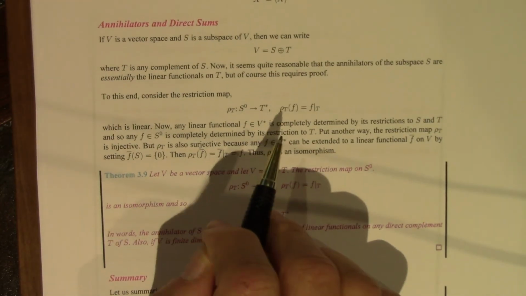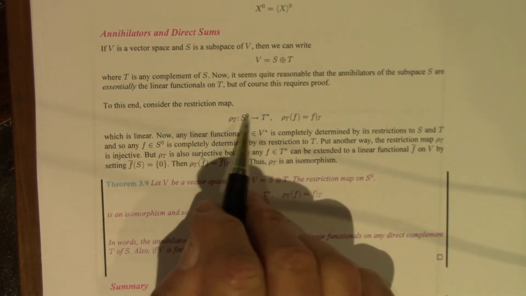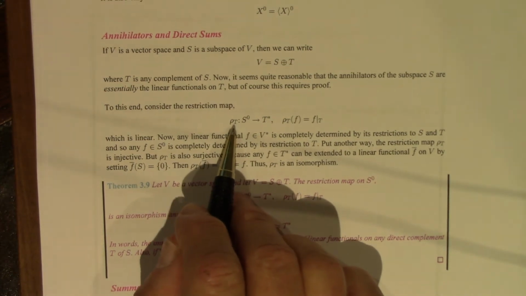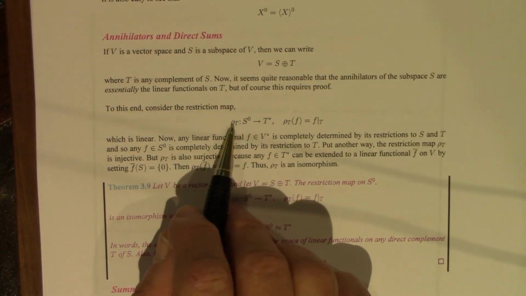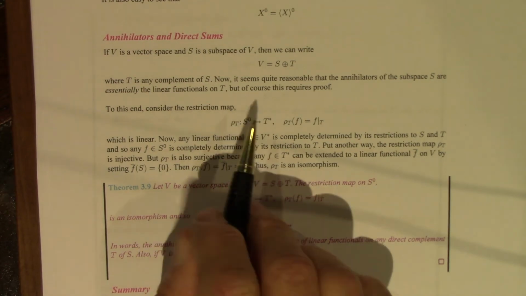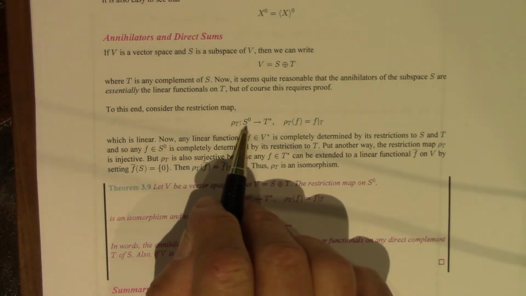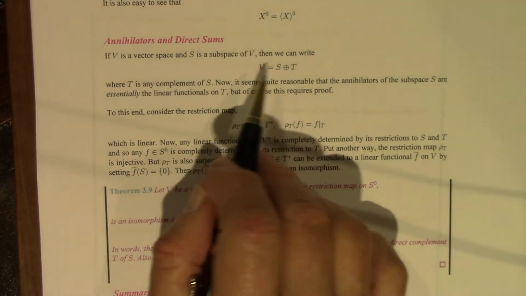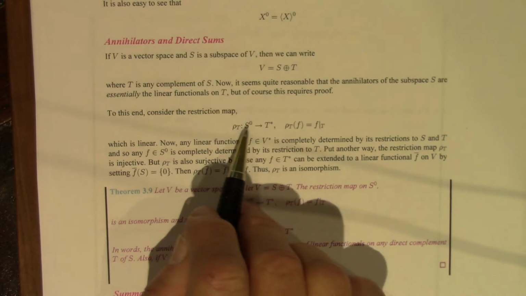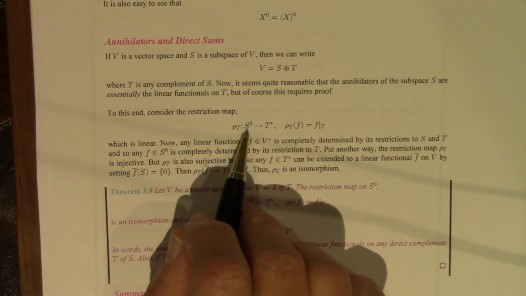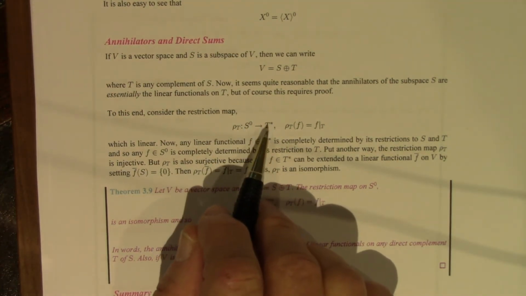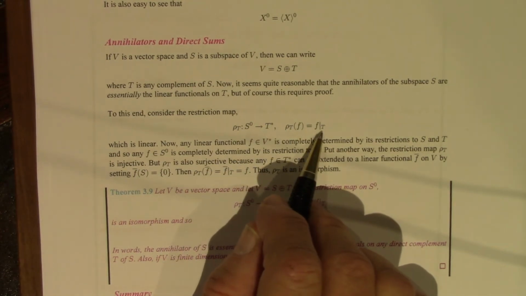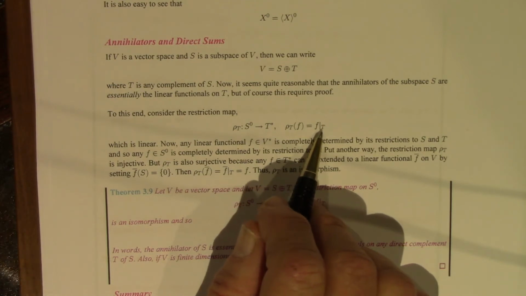So to do this a bit more formally and precisely, consider the restriction map that sends any annihilator of S. Now remember, that's a linear functional on V that annihilates S, to a linear functional on T by just restriction to T. Restrict the domain to T. There's no need to restrict the codomain.